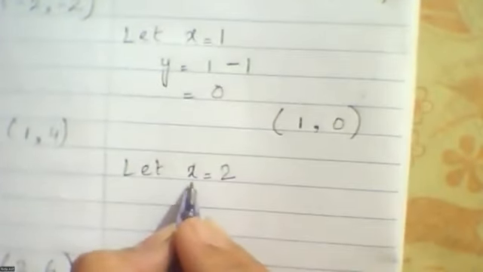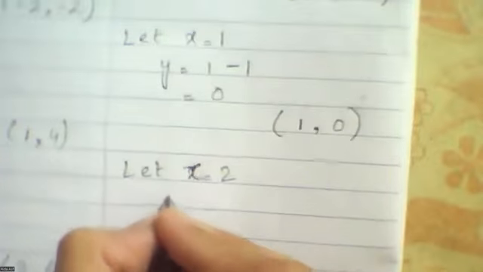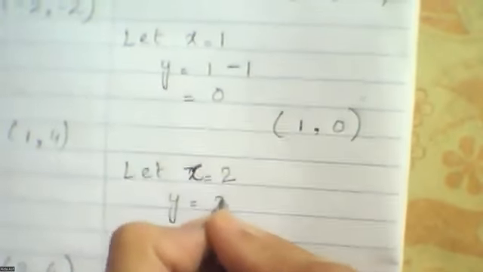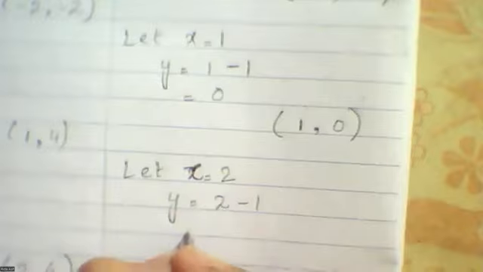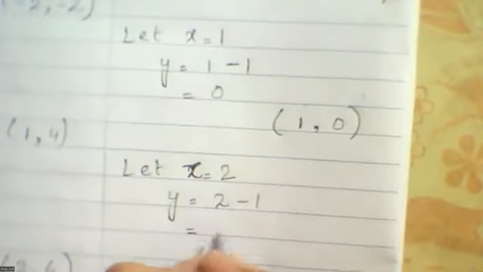Last but not least, we take the fourth value of x. X equals 2, right? Putting the value of x equals 2 in our given equation, we get 2 minus 1, we get 1. So by putting the value of x equals 2, we get 1, right?